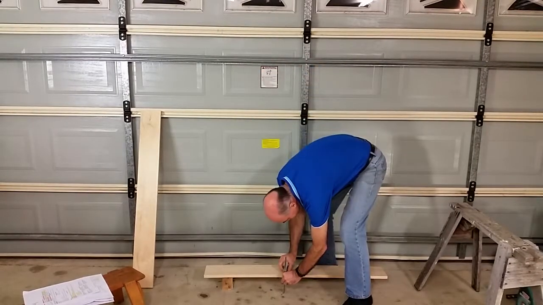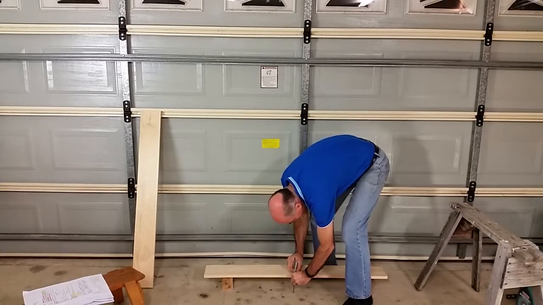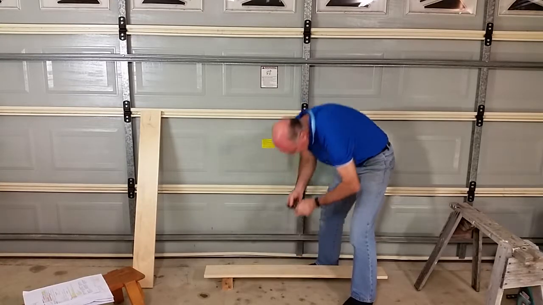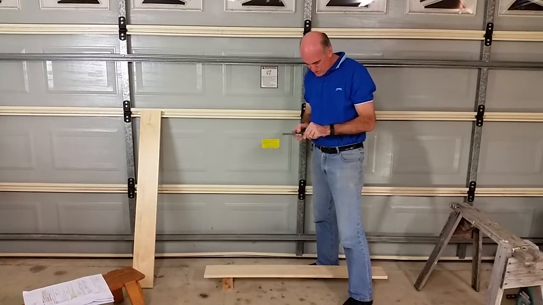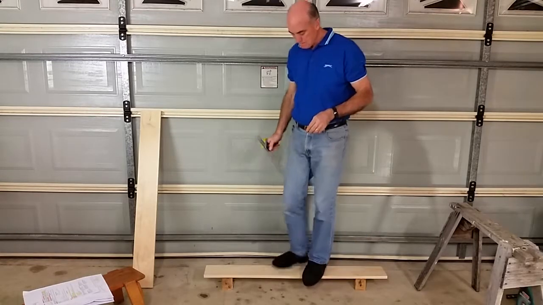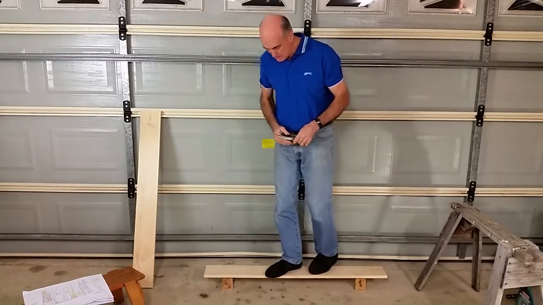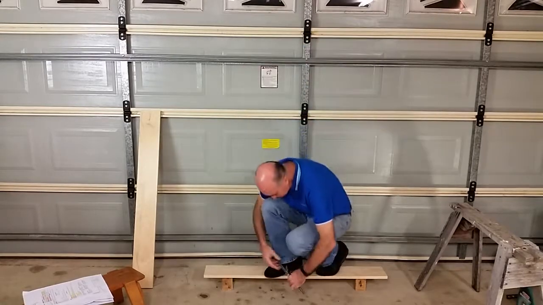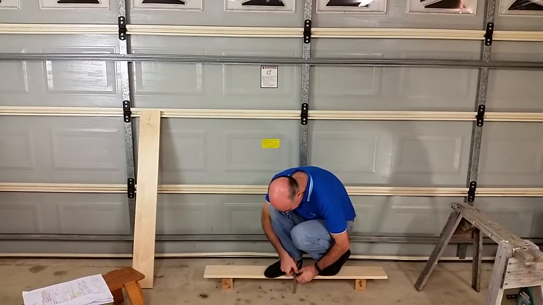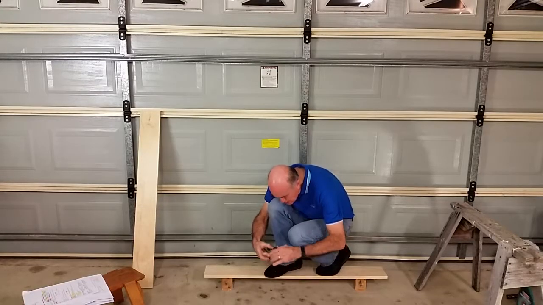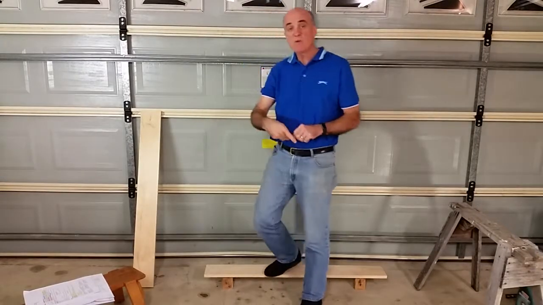Once again, I'll measure this in the centre. It's showing 123. Stand on it. And 121.